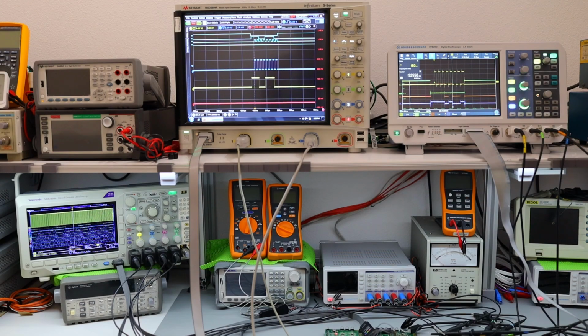There are 3 different classes of instrument. On the right side, you have the RTB2004 from Rohde & Schwarz. This oscilloscope is 2.5 giga sample and 300 megahertz. It's quite a modern oscilloscope, with quite a few modern features.